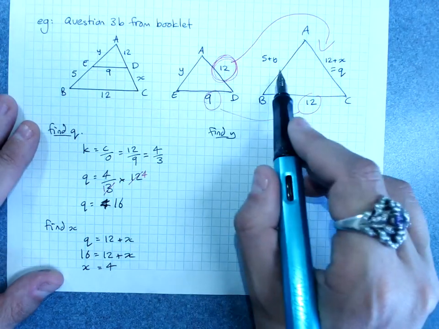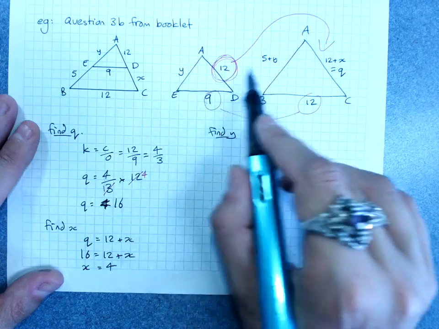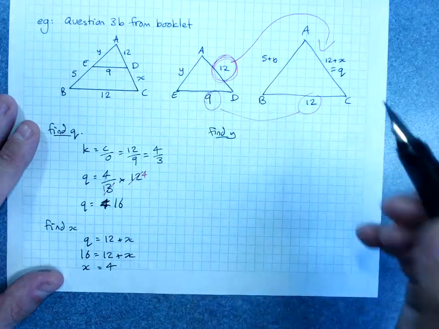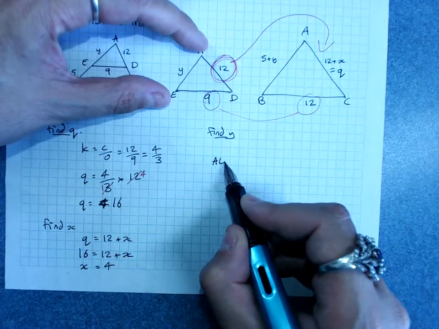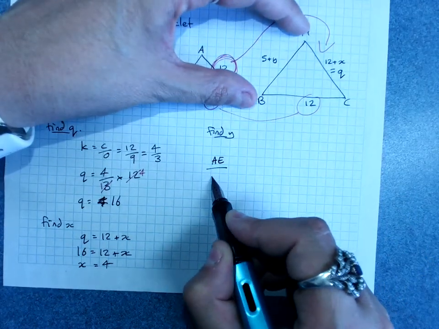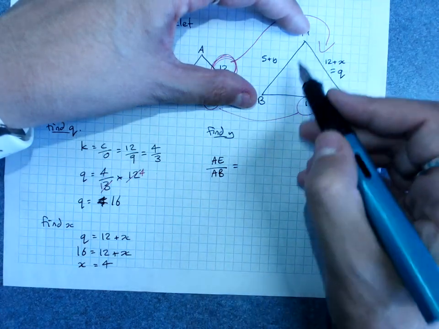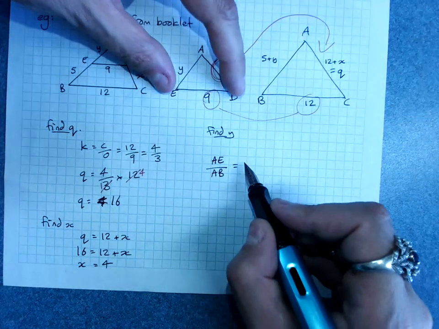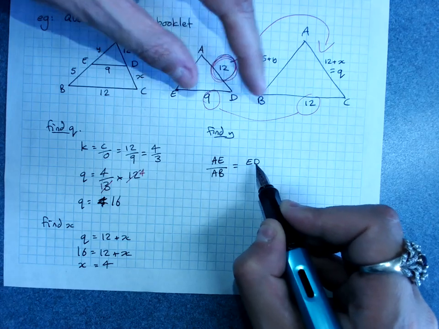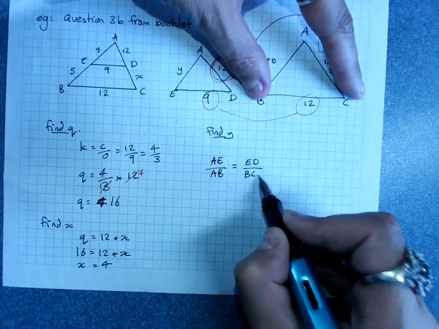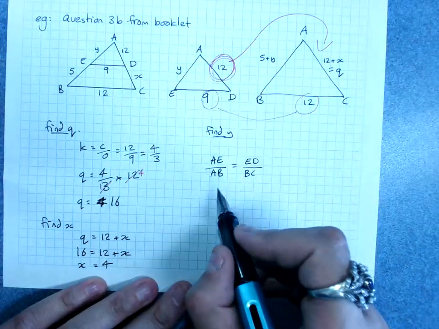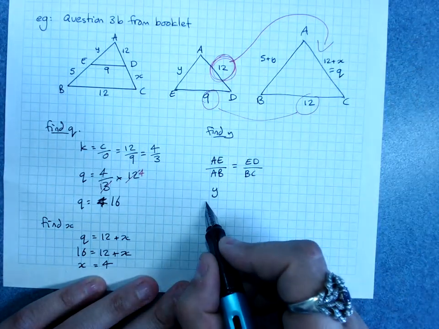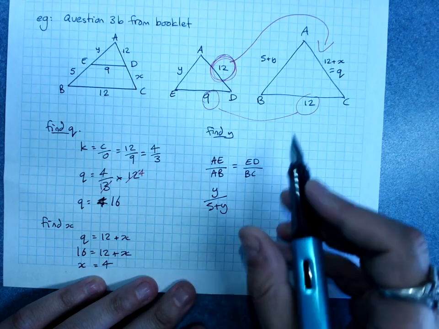Because we don't have a corresponding side or value for y, we use the proportion statement. So side AE over side AB, we're used to writing proportion statements now, is going to be the same as side ED over side BC. Substitute in what we know. AE is y, AB is 5 plus y.